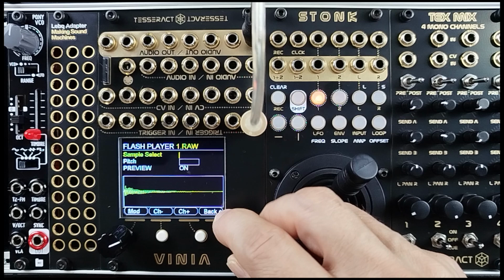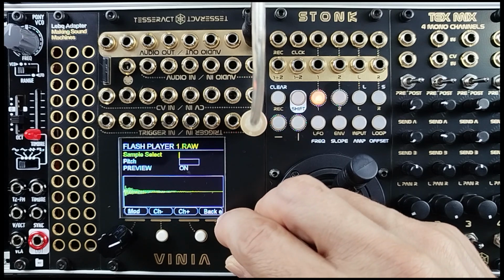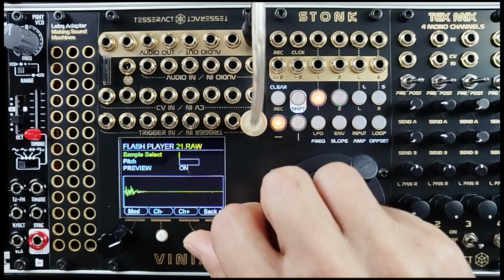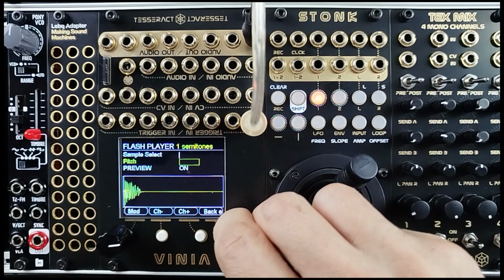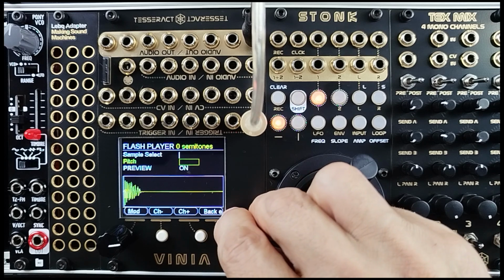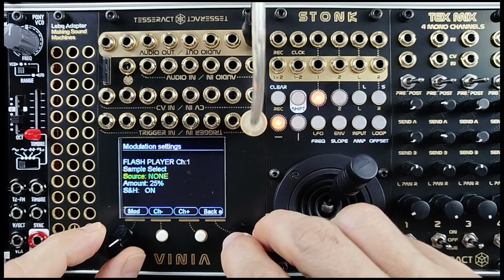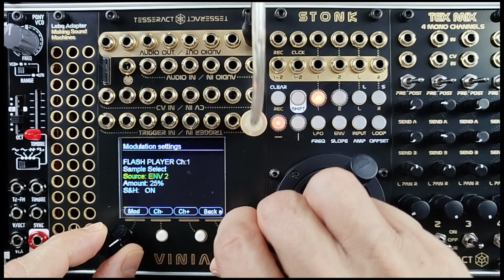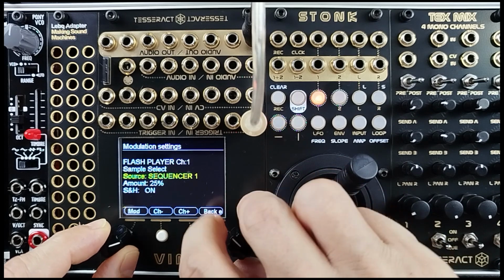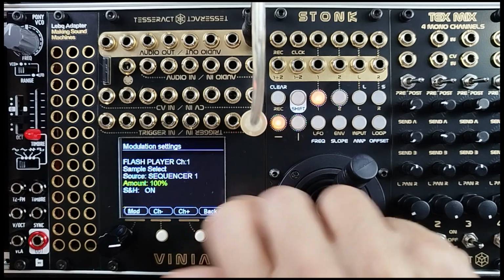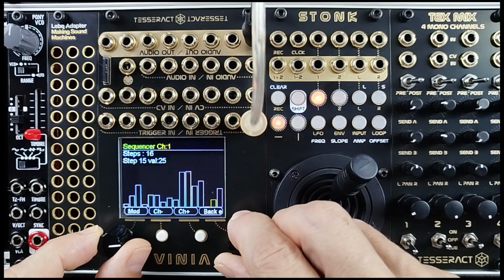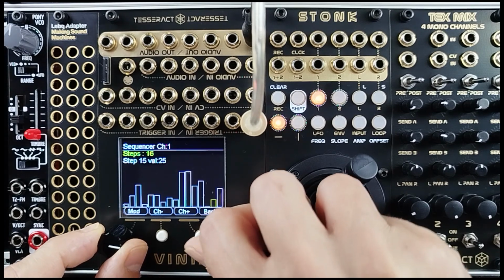The parameters are sample selection and pitch. When modulating the sample selection, the maximum range is not the amount of samples available on the micro SD card or the internal memory. Instead, it's limited to 127. In this example, the sample selection is being modulated by the mini sequencer.